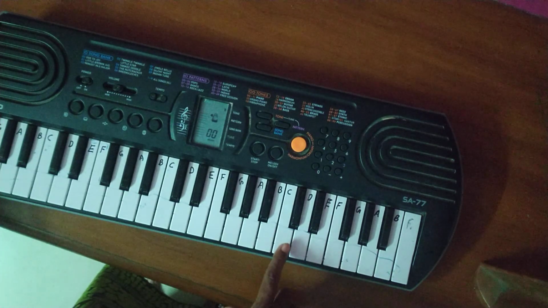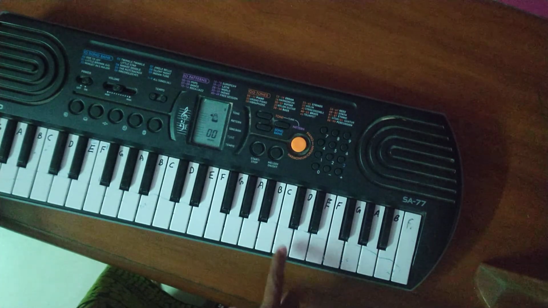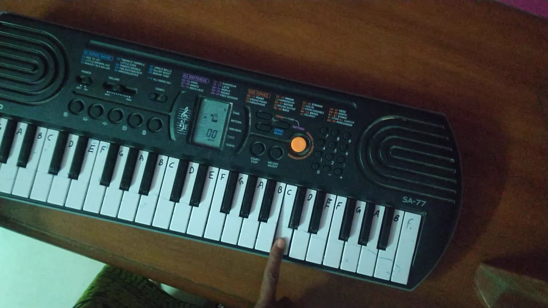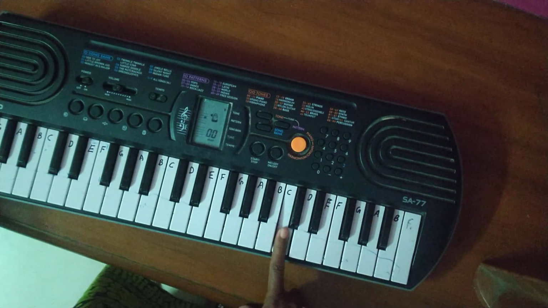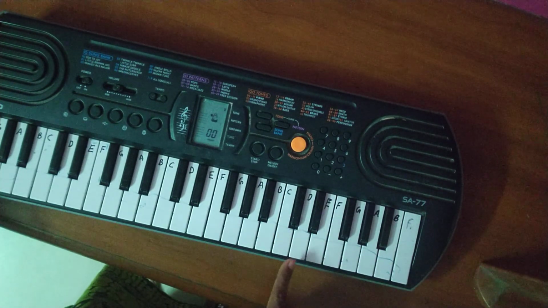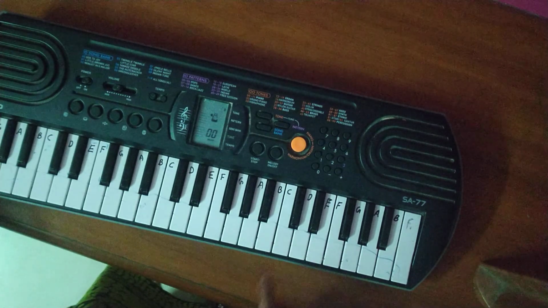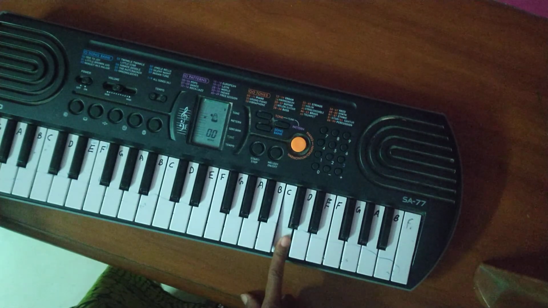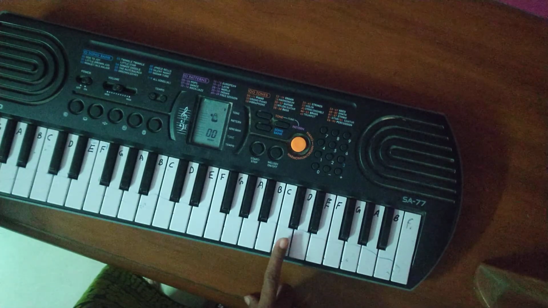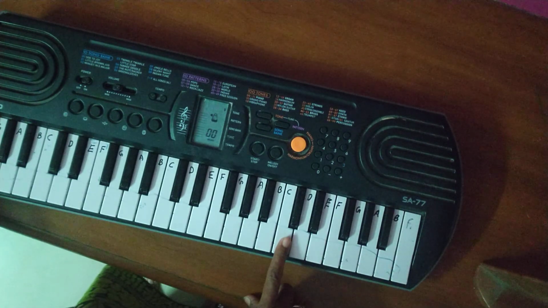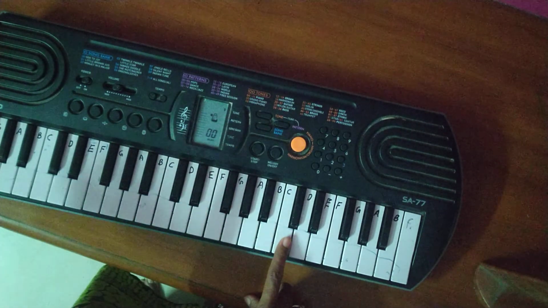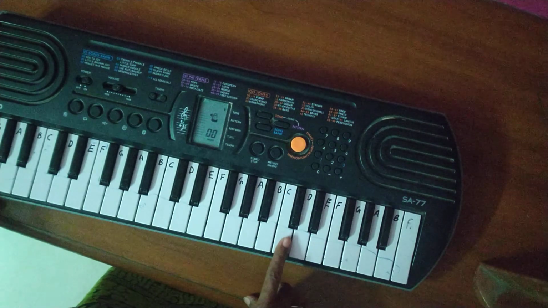I will press it many times. This is the first time, this is the second time, this is the third time, and in this way. So have you observed some change? Yes. This is different. This is different. So I have pressed the same note, but what my ear hears sounds like two different sounds.